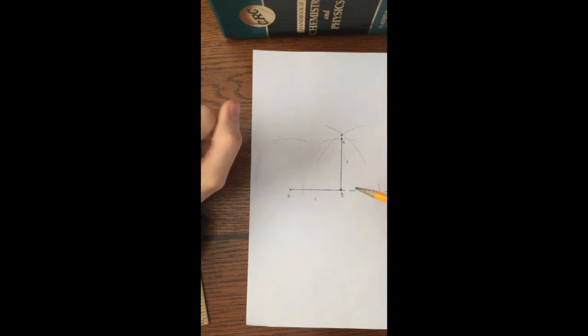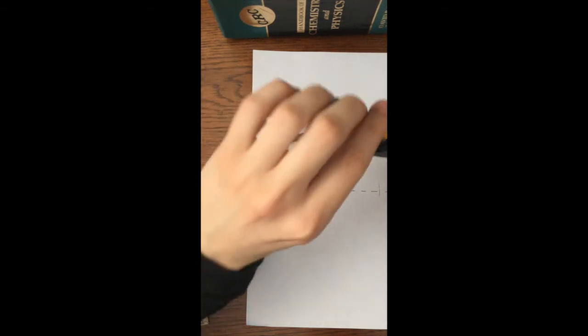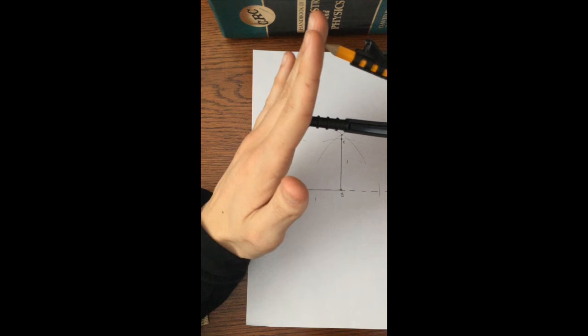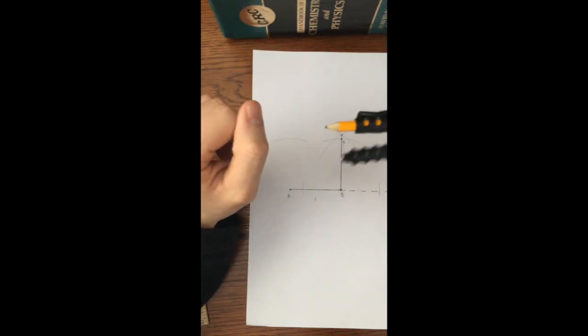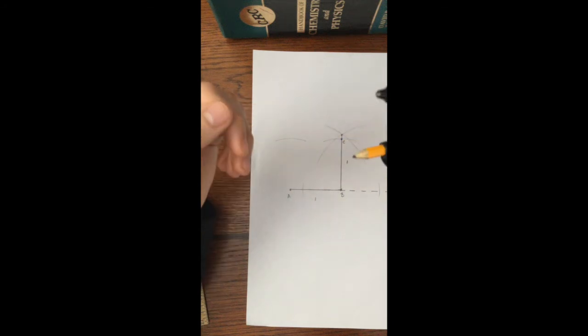Next, with our compass centered at C, and again with the same stored radius AB, we will create an arc to the left such that an intersection is created with the arc we made above A. And we'll label this point D.